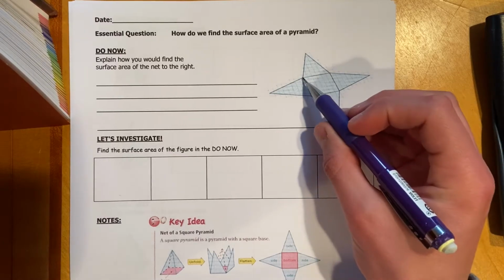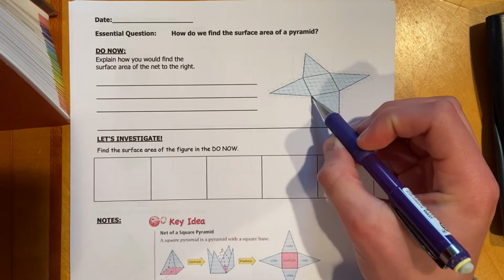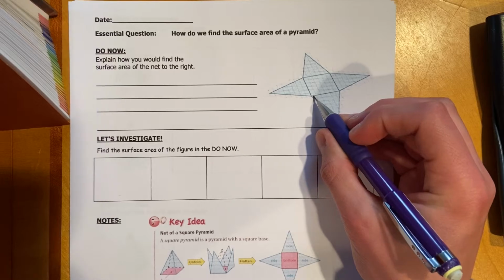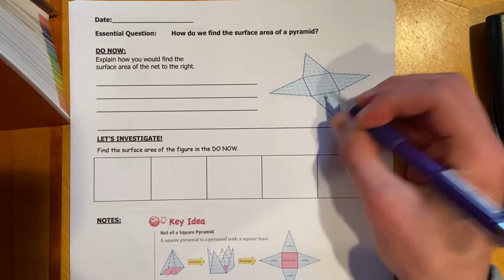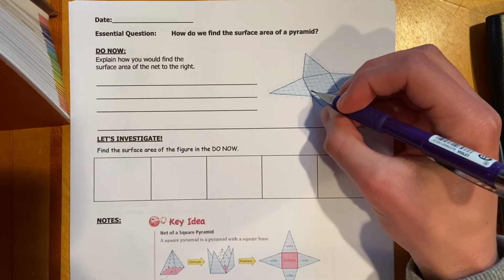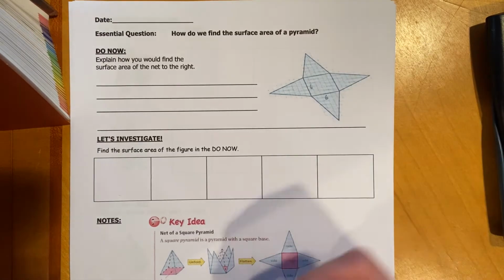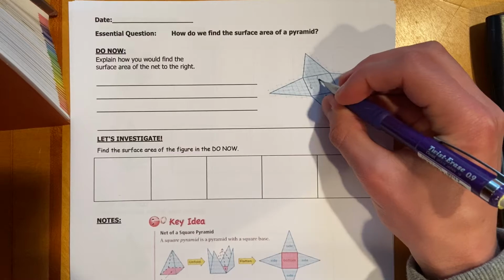This net has a square. I know it's a square because it is 1, 2, 3, 4, 5, 6 by 1, 2, 3, 4, 5, 6. It is a square, so I'm going to label 6 all the way around.